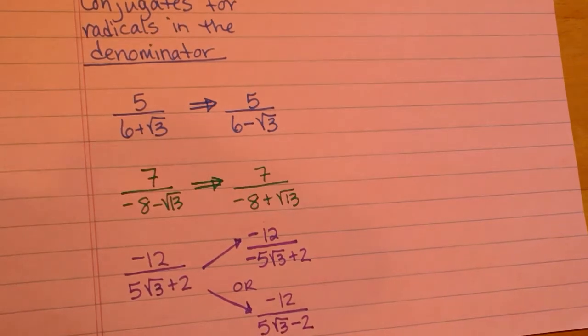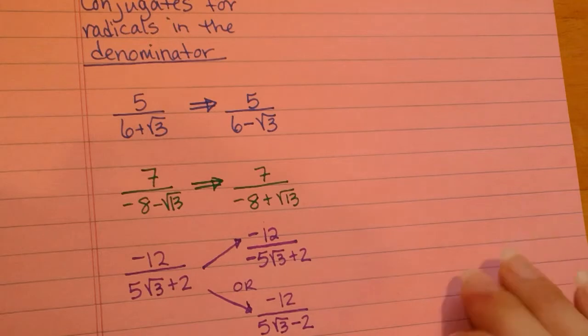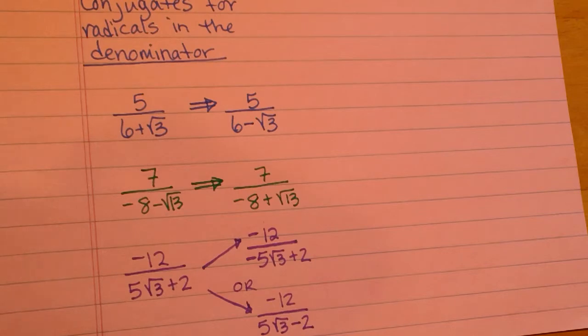So when you're working with radicals, it's most important that you just change one of the signs. It doesn't necessarily have to be the sign of the radical. Whereas with complex numbers, you really do want to change the sign of the imaginary part and keep the real number part the same.